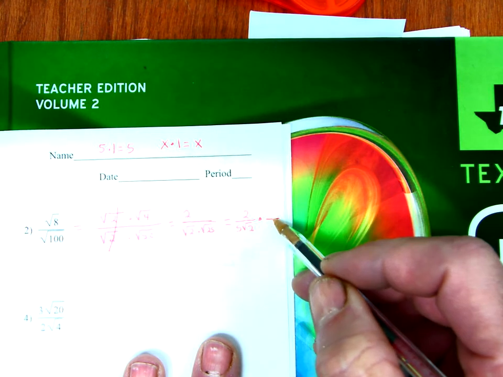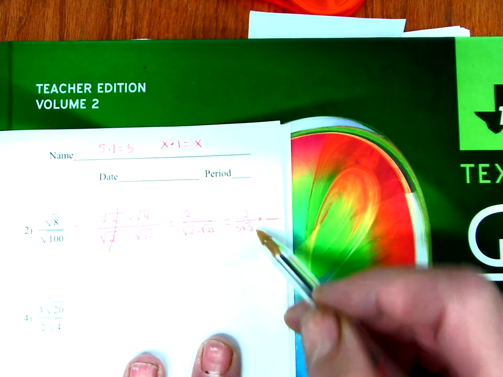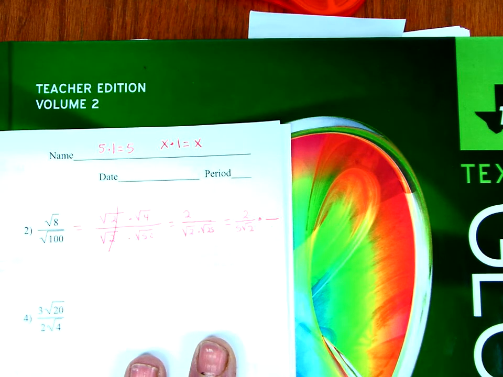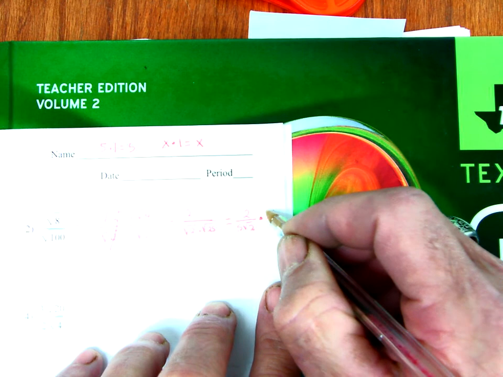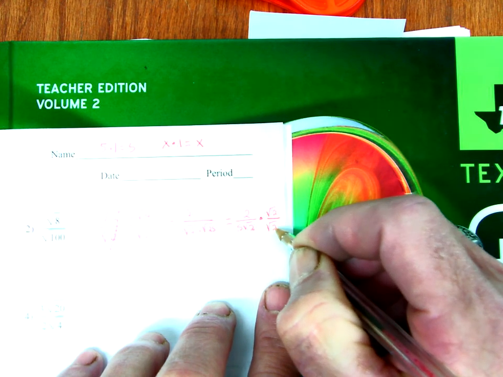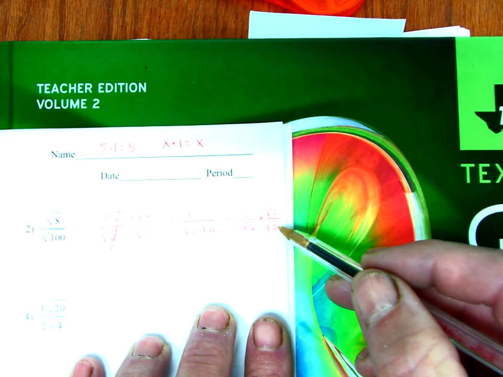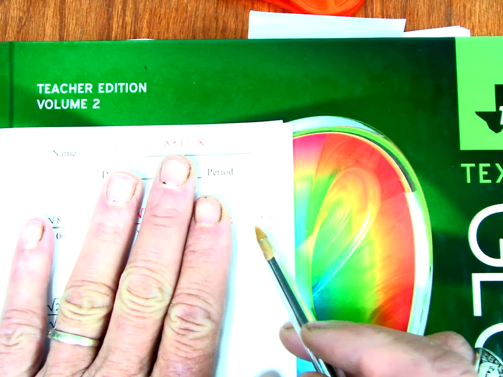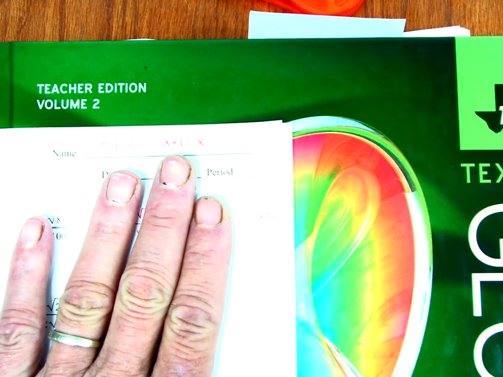So I want to write the number 1 in a way that will help me get rid of this square root on the bottom of this fraction. How I'm going to make the number 1 is I'm going to divide the square root of 2 by the square root of 2. Square root of 2 divided by square root of 2 equals 1. So I'm only multiplying this by 1. That means its value will not change, but its appearance will.